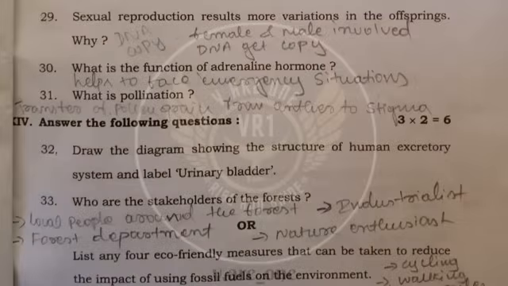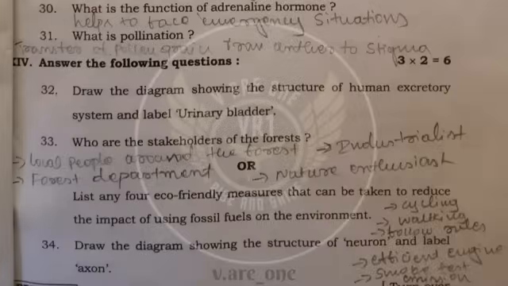29th, sexual reproduction results in more variation in offsprings because it involves both male and female parents, and DNA will get copied. So during DNA replication there are some changes in DNA, so variations occur in the offsprings. 30th, what is the function of adrenaline hormone? Adrenaline hormone helps to face emergency situations, that's why it is called the emergency hormone. 31st, what is pollination? Pollination means transfer of pollen grain from anther to stigma.